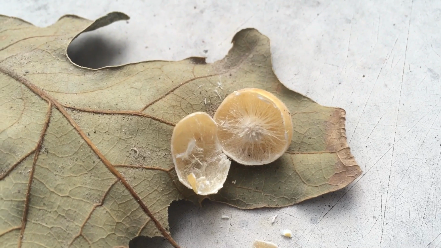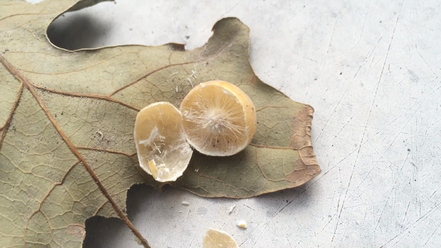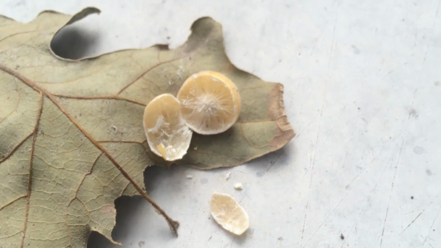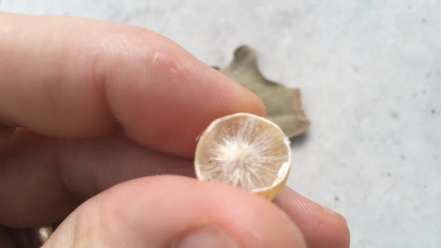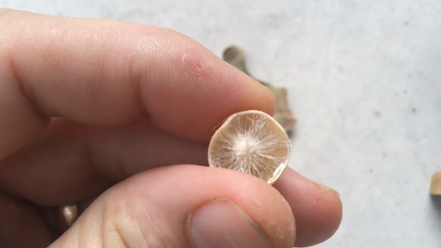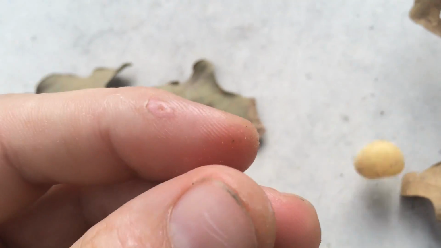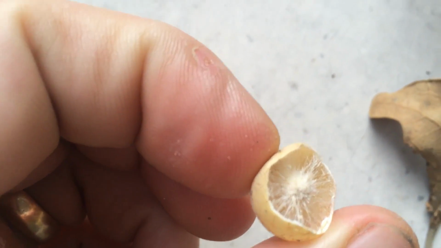So since the dull colored one was the least interesting of the three, I decided to cut into it first. So that's what it looks like on the inside. It has these fibers going down into the center. So again, I assume that right in the very center is where the larva or the egg is located.